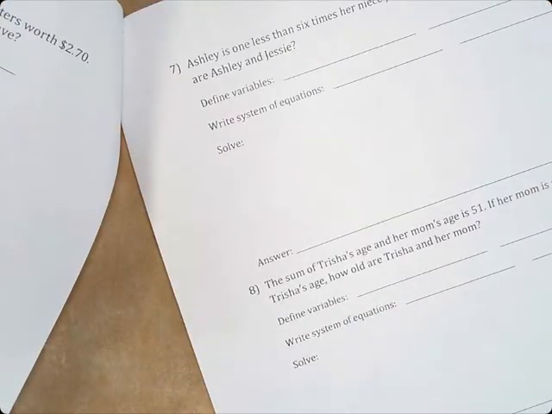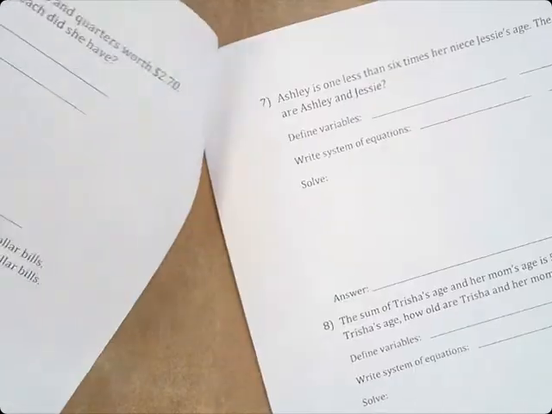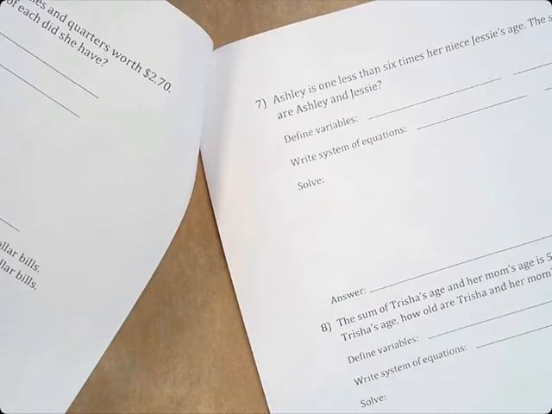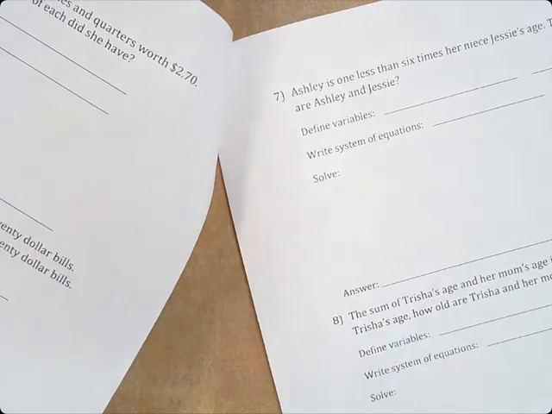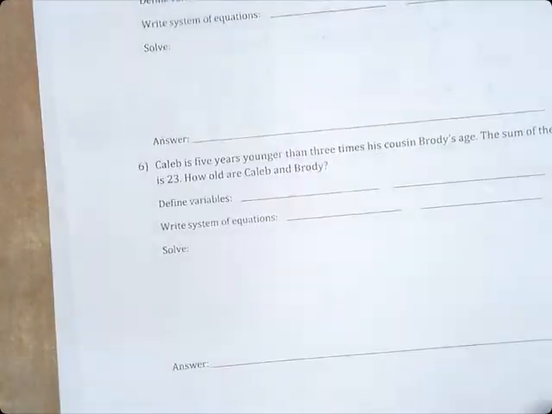Okay, let's look at some other ones. Do y'all have any questions y'all want me to go over that you looked at and you were like, whoa, I'm not sure what to do there? Any particular one you want me to go over? Number 6. Okay. Let's look at number 6.